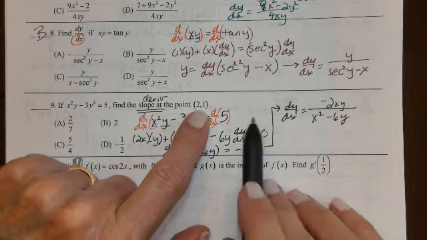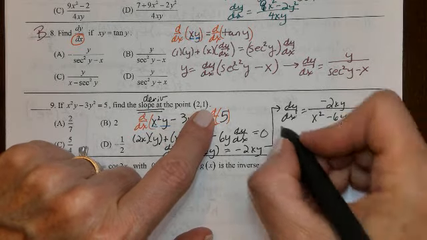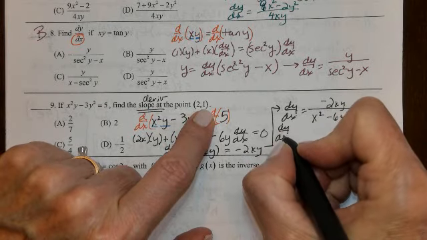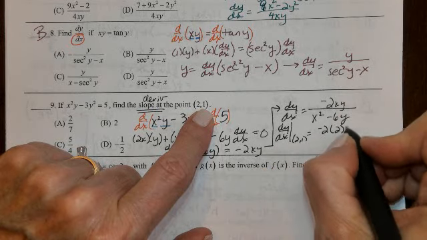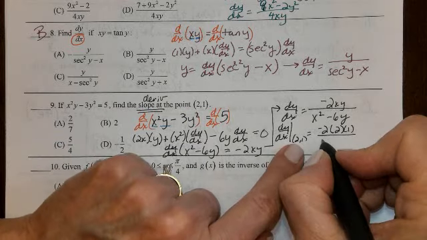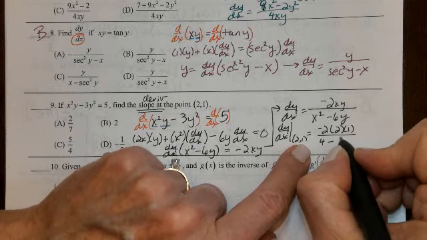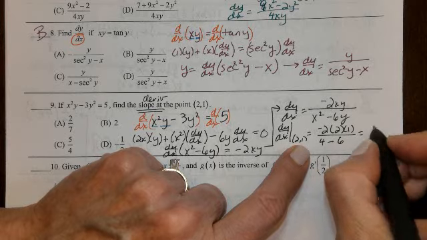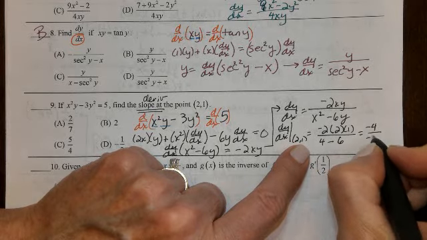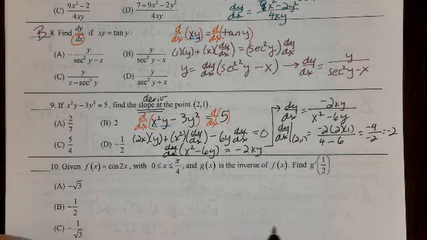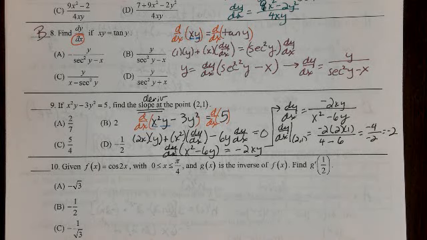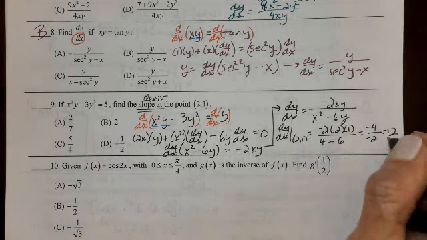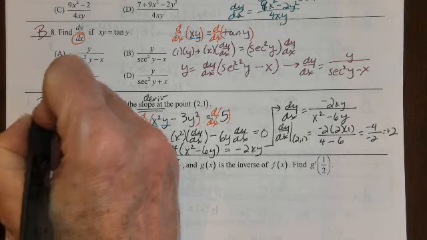So I'm putting in 2 for x and 1 for y. So dy/dx at that point will be negative 2 times 1 divided by 2 squared minus, I'm sorry, 6 times 1. So this is negative 4 over negative 2. So negative 2, and clearly I did something wrong. What did I do wrong here? Oh, positive 2. There we go. Okay, so the answer is B.